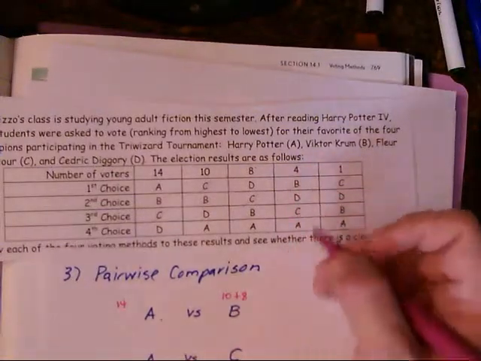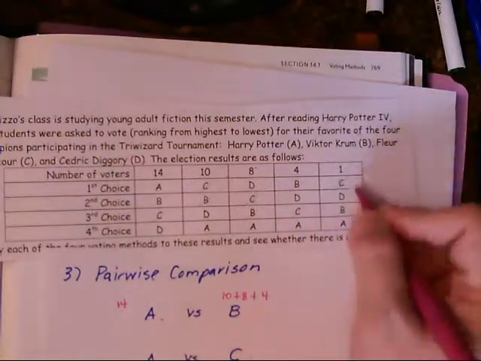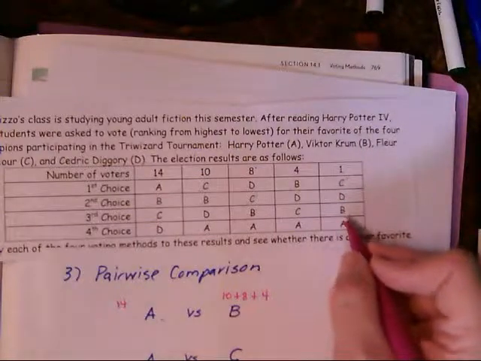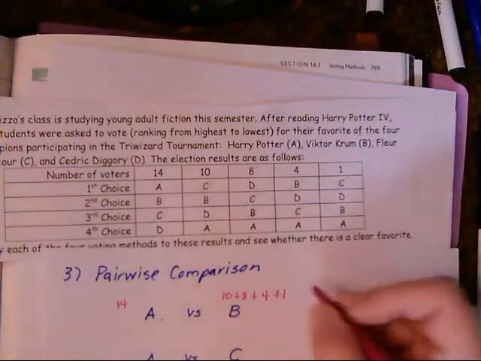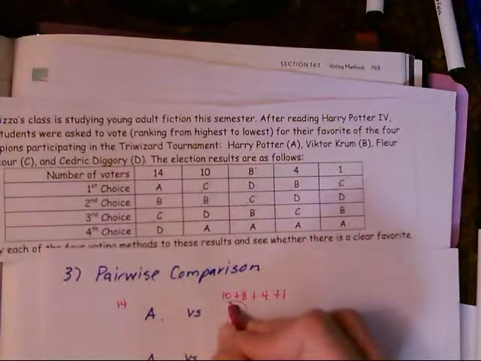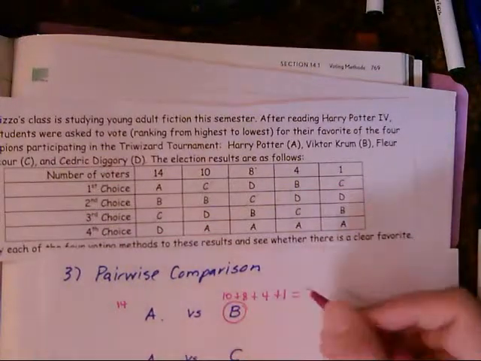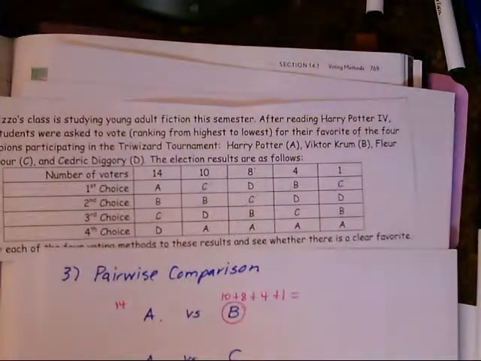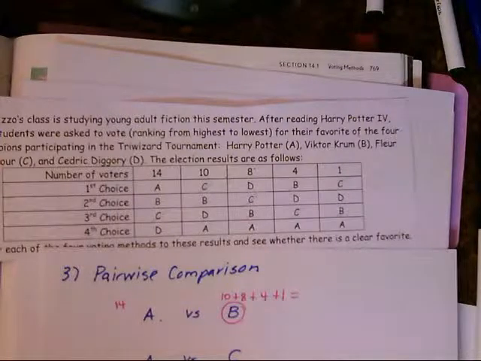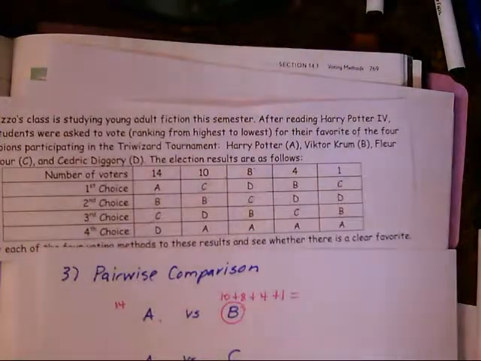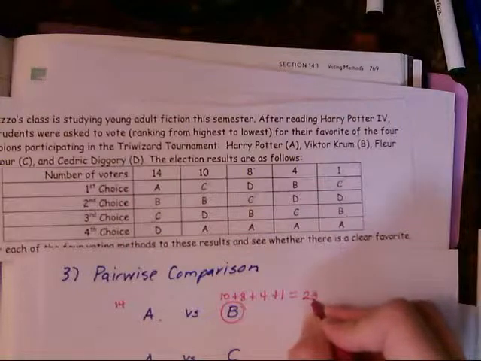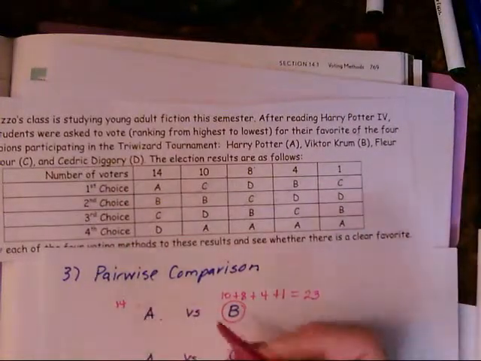These 4 prefer B, and this one prefers B more than A. Well, you can tell that B has a larger total. I think we added this up before, but we will do it again. Get your calculator out. 23 votes went to B, and that's more than 14.